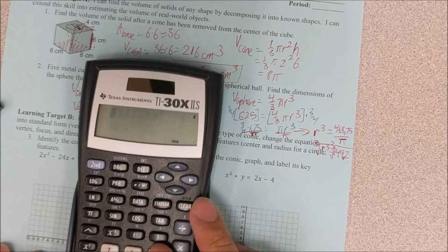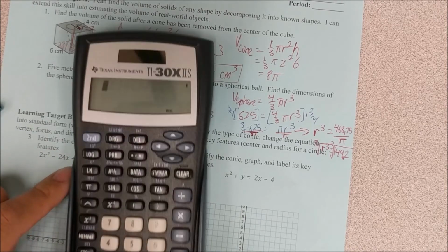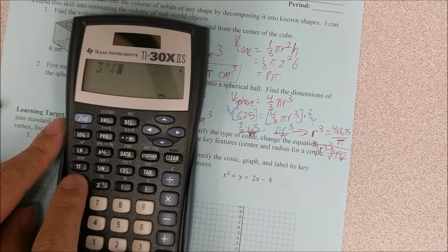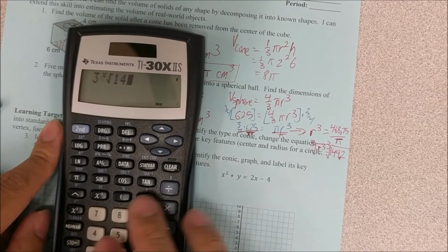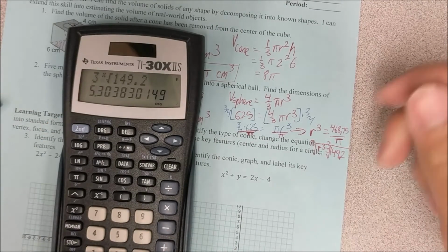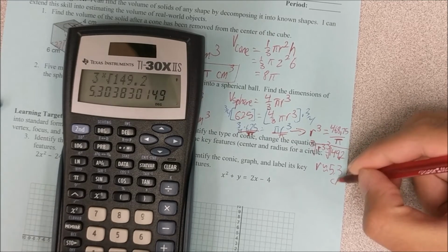So every calculator is different. For this calculator, for any root, I type in 3 for cube root, second this button. So I want the cube root of approximately 149.2. And I get radius is approximately 5.3.